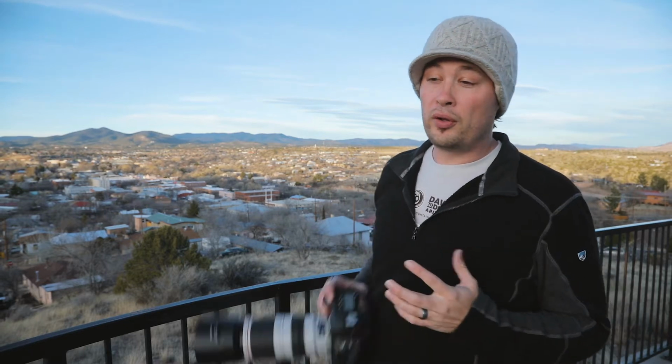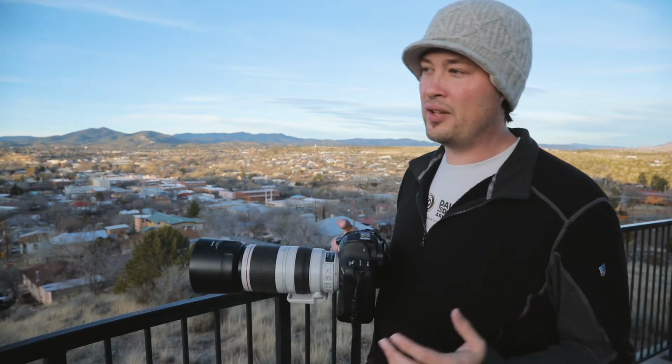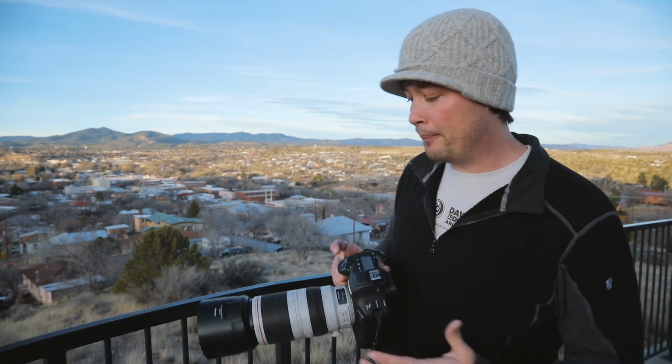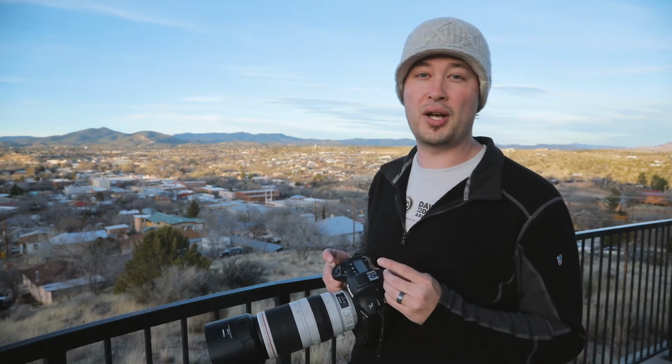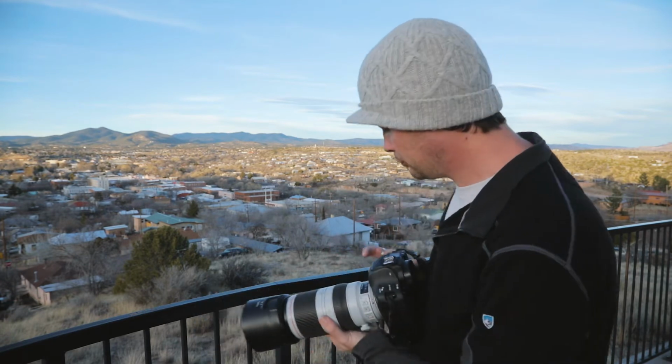One more bonus of having a long lens for landscaping is that if and when you decide to do a pano, and I did a video here a couple years ago on how to do panos with long lenses, so if you want to know how to do that, you can check out this video here.